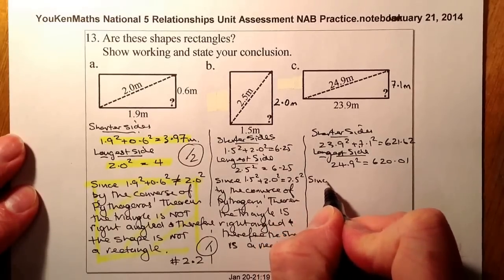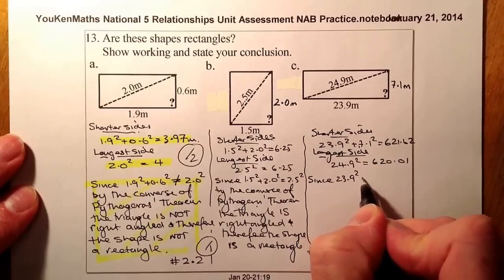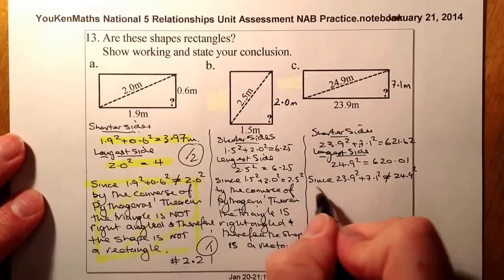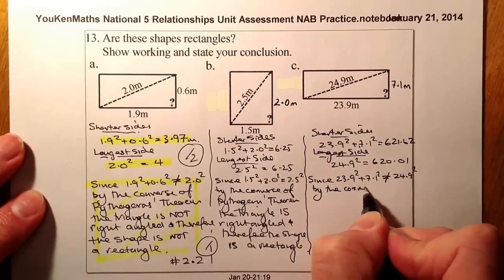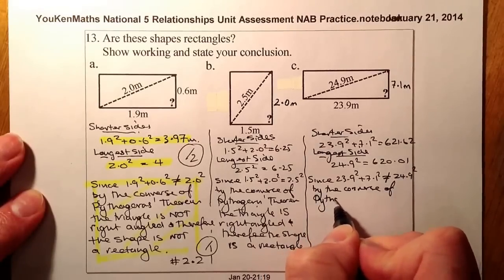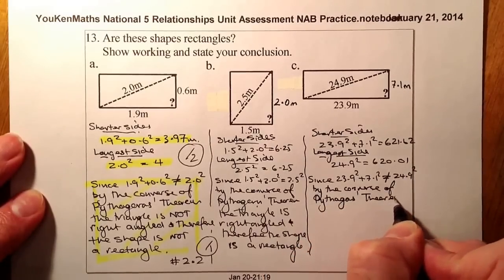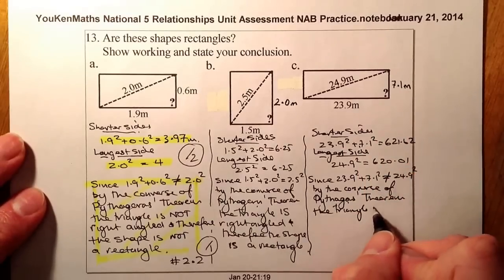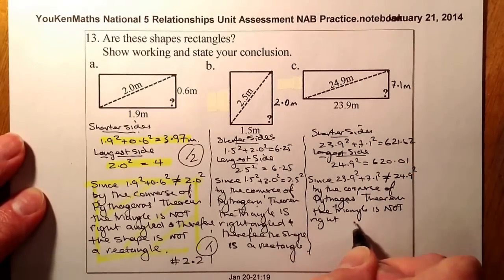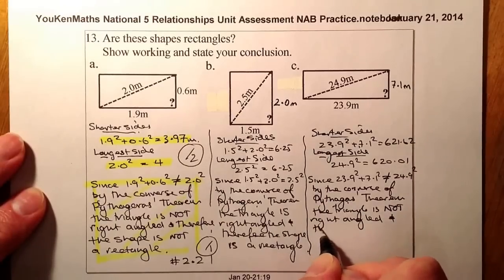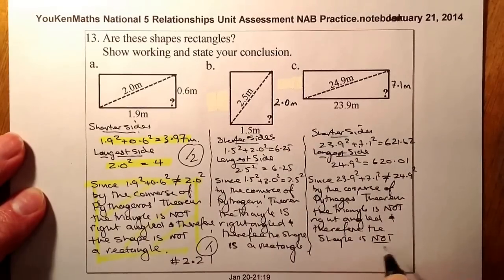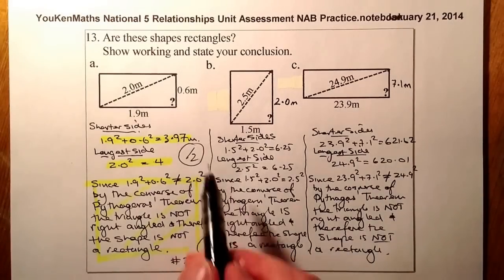So again, statement would be, since we've got 23.9 squared plus 7.1 squared does not equal the 24.9 squared, by the converse of Pythagoras theorem, the triangle, so that would be the triangle that I'm looking at, this triangle here is not right angled, and if that's not right angled, the shape is not a rectangle. Okay, so there we go. So we've got 2 marks that we're going to be looking for there.